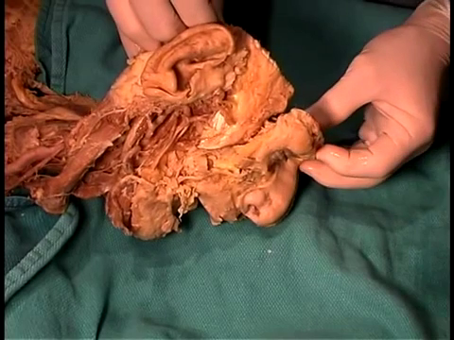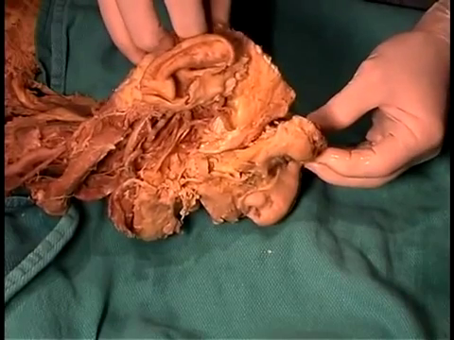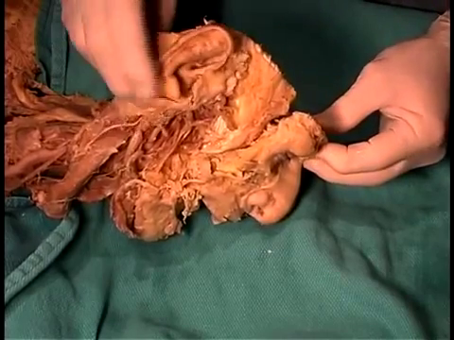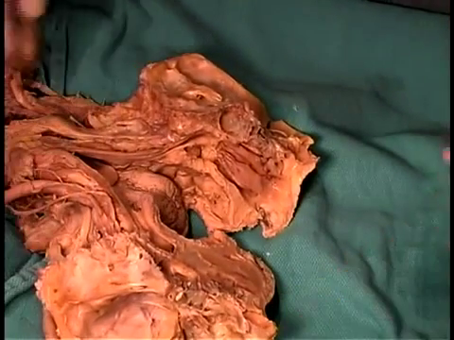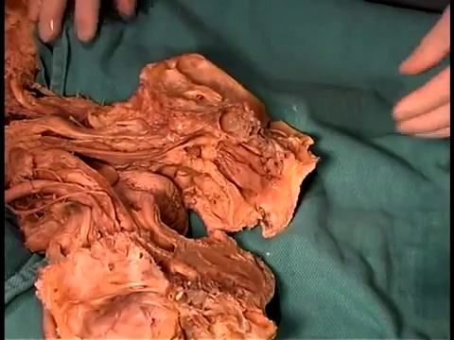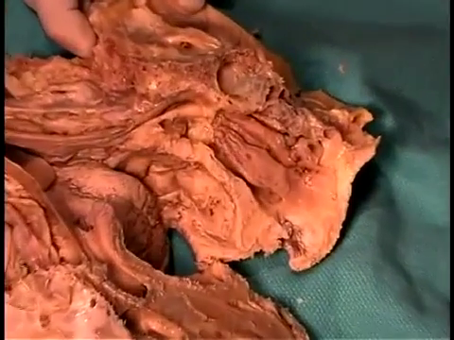This is a lateral view of the right side of the face, and you'll recall that the skull has been sawn in half, so I'm going to flip this down to expose the two medial surfaces of the skull, the midline surfaces. Looking inside, there are some familiar structures from the last dissection.